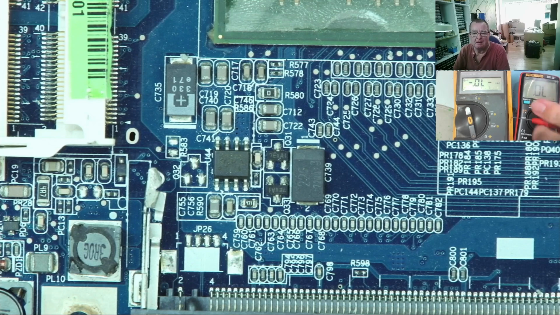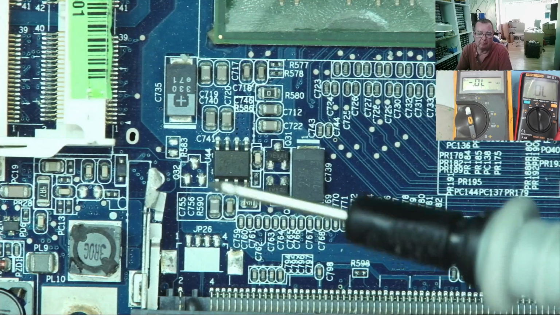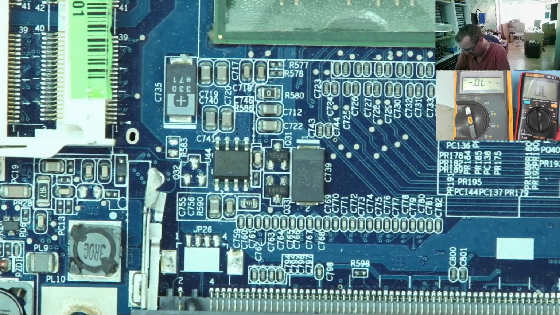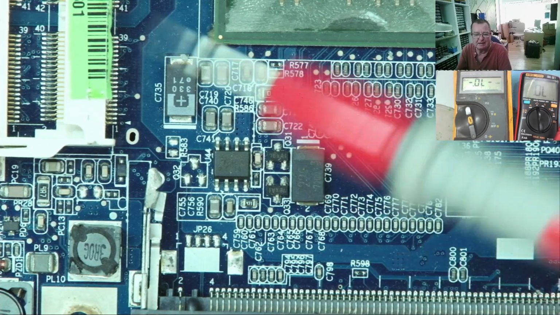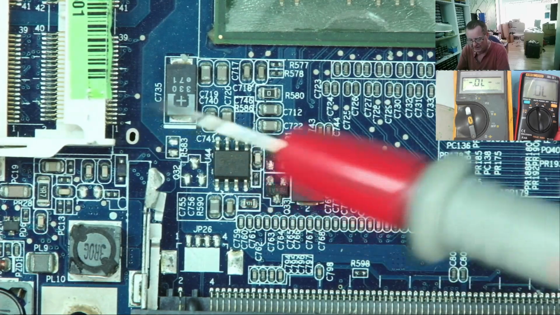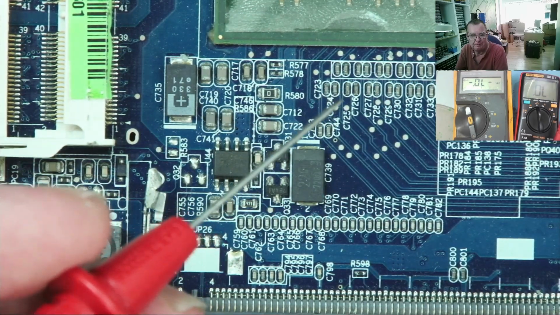Now you'll see I have two multimeters, and that's because we can do some clever tricks with two multimeters, both in diode mode. I've connected the black leads together, so I have one black probe connecting to the negative on both meters. This is the positive from the Aneng, and this is the positive from my Fluke.